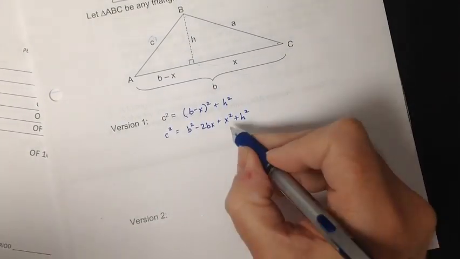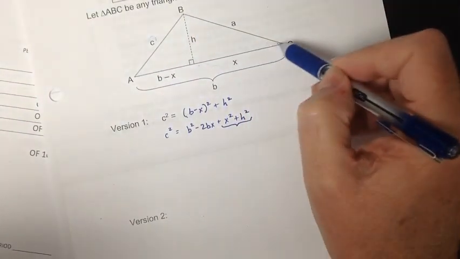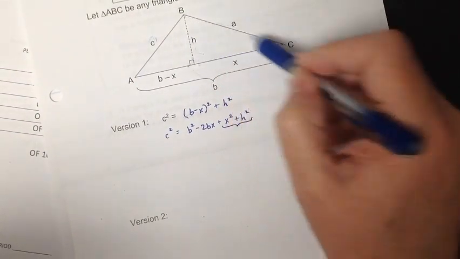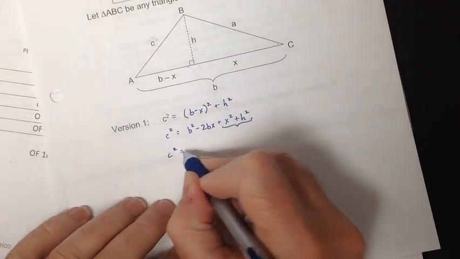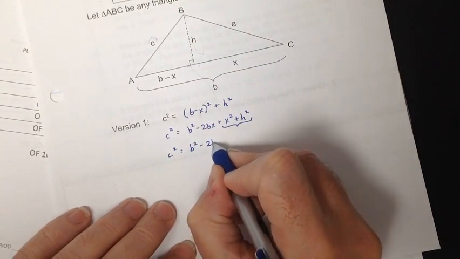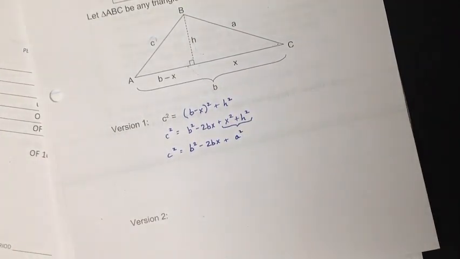Now, x squared plus h squared by the Pythagorean theorem must equal a squared. So I can rewrite this as b squared minus 2bx plus a squared.